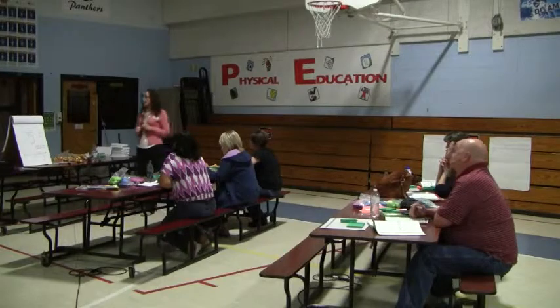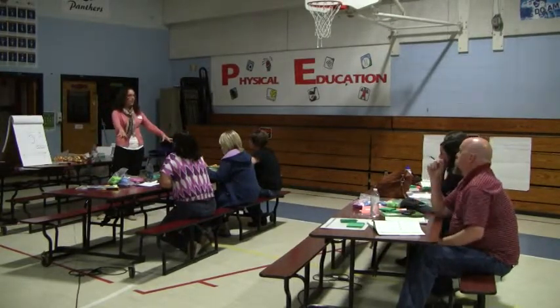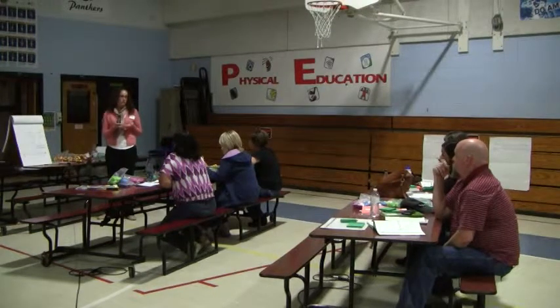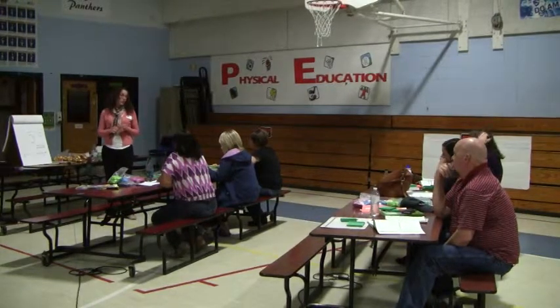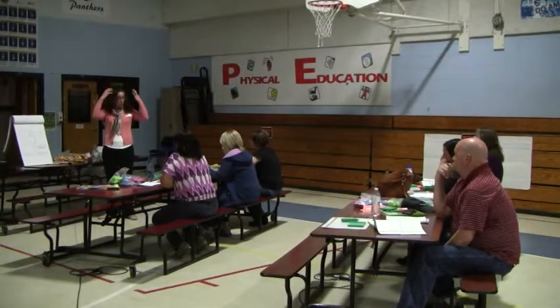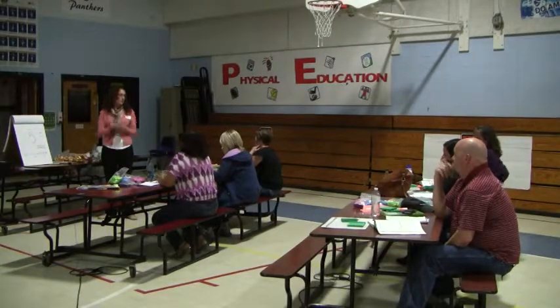And if kids don't have that, what all of these concrete materials are is a way to help them develop that. Because as they move forward, the more they can visualize and have a picture in their mind, the more they're going to be able to access.